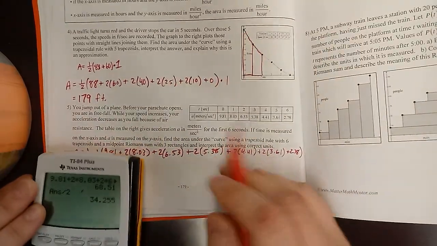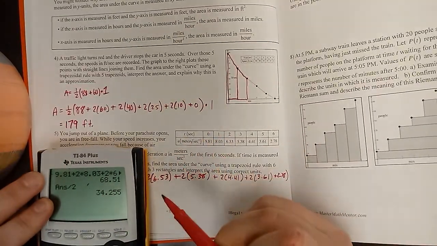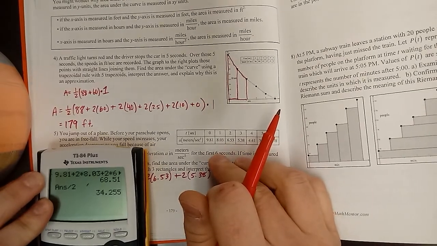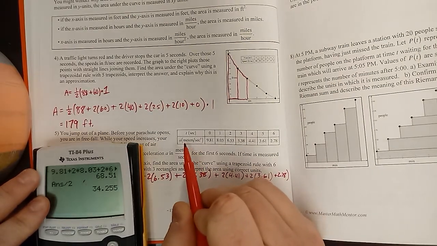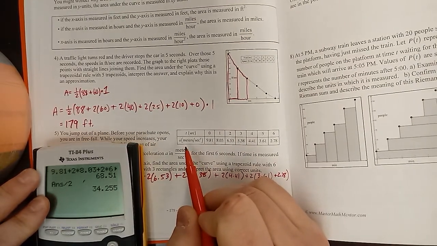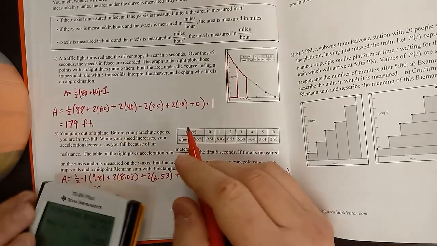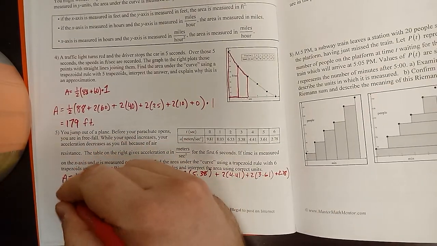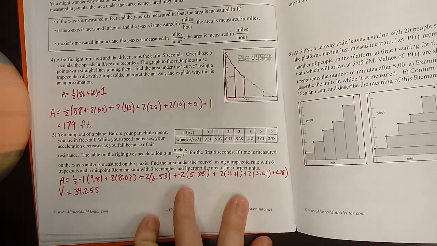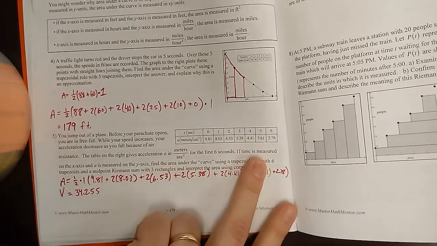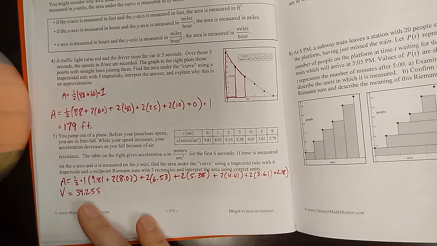So my area was equal to 34.255. Now, remember, area is going to be a representation of the integral. And so the integral of acceleration, what did I take the derivative of to get acceleration? I took the derivative of velocity. So this is actually velocity, and this is my accumulation of velocity. So this is my acceleration, right? So this is essentially going to be how much velocity we picked up in that time.